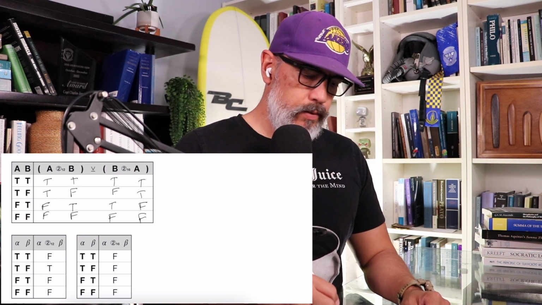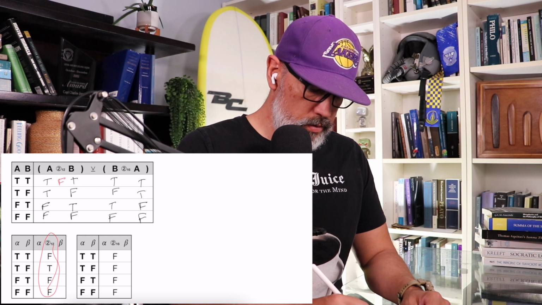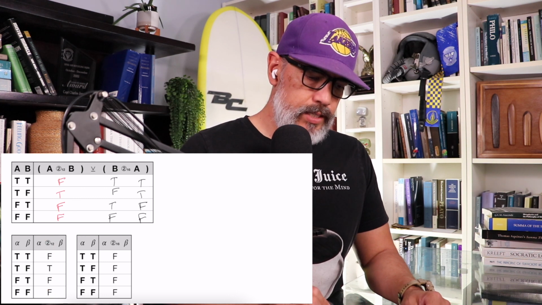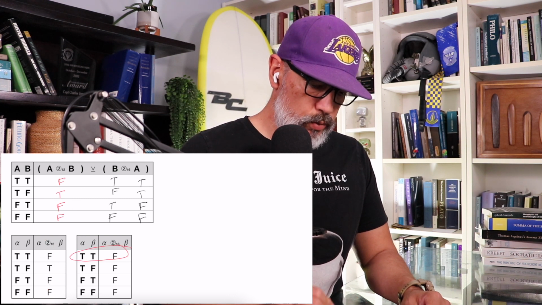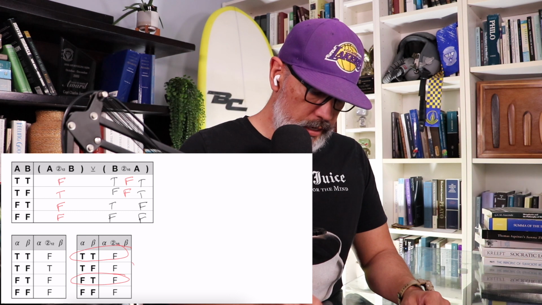Again, connective 12 is just identical to that truth table. For connective 16, TT is the first row. Then we have FT, which is this row. Then TF, which is this row. And then FF, which is this row.